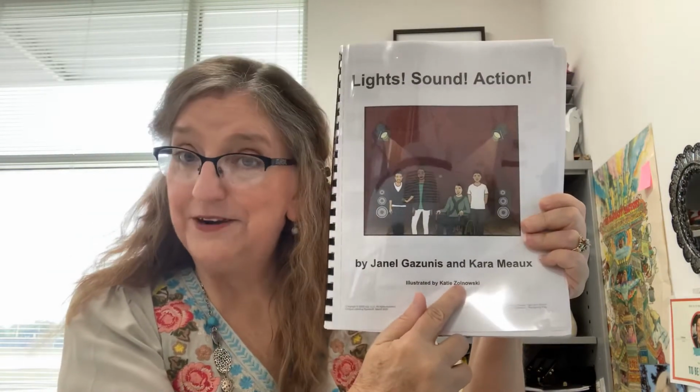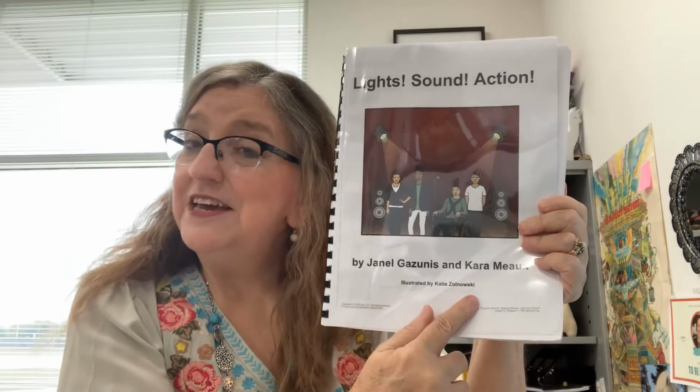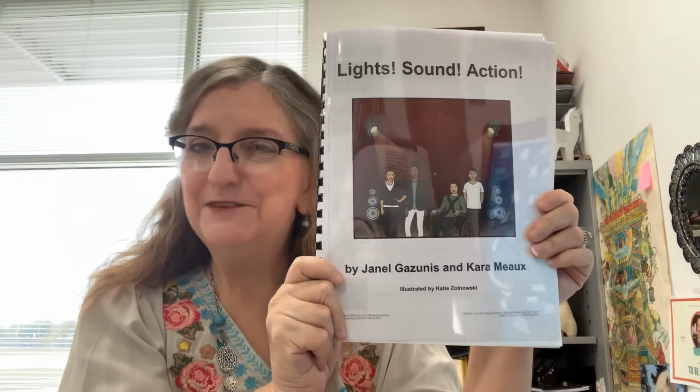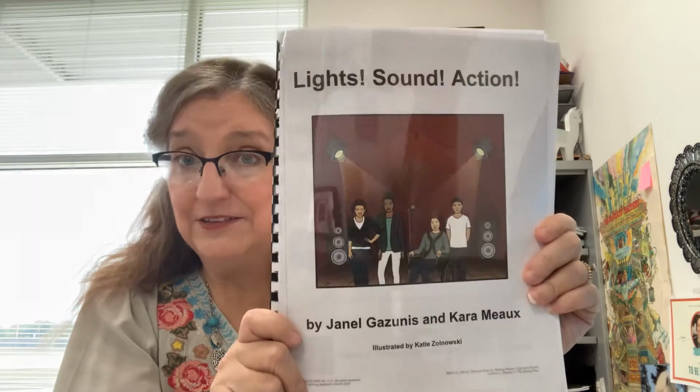And then we also have the illustrator. Her name is Katie Zolowinski. The illustrator is the one who puts the pictures inside the book. So we learn a lot from the outside of the book.